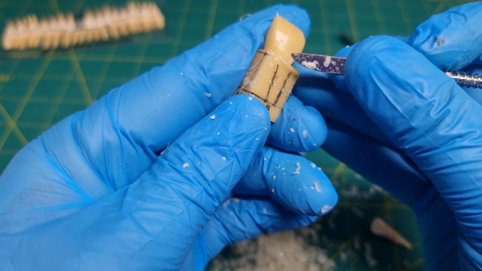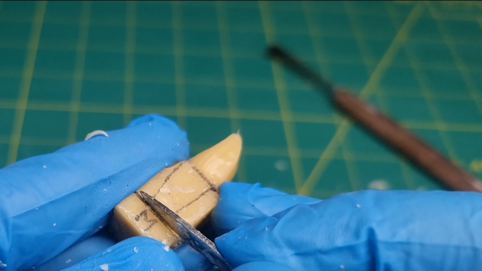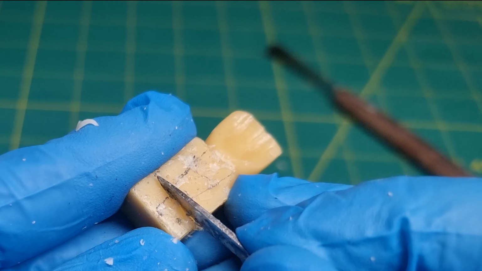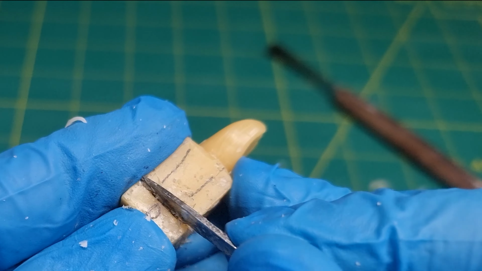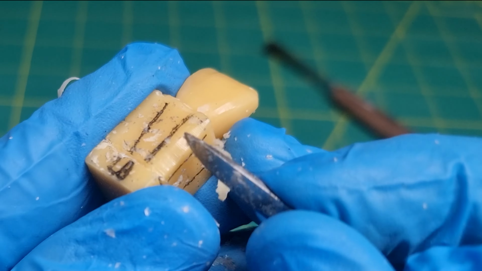Next step, we are looking forward to carving a root for the maxillary central incisor. Using the end curve of the blade, cut or reduce the wax block following the shape that we outlined before. Just cut and carve until you can see the features of the single root.